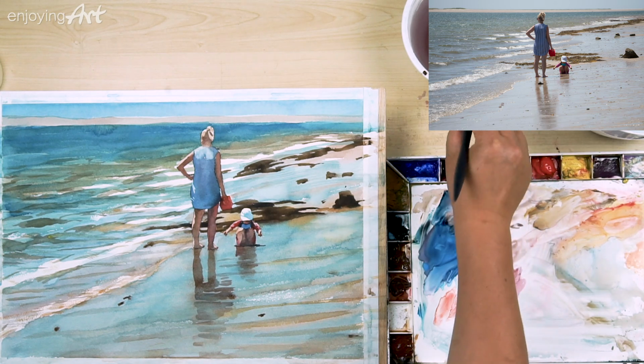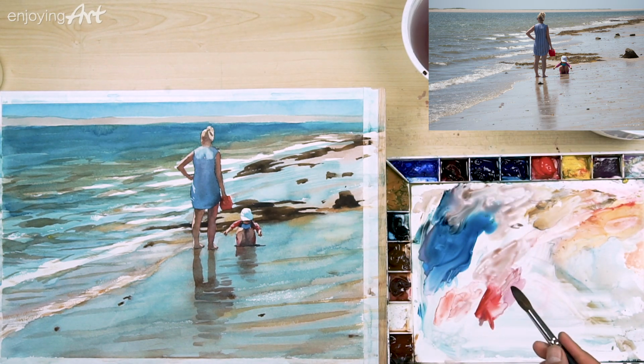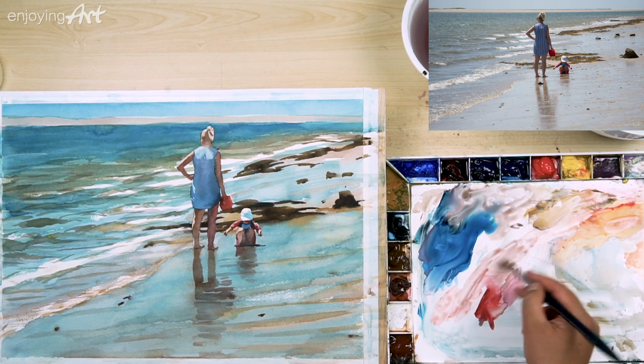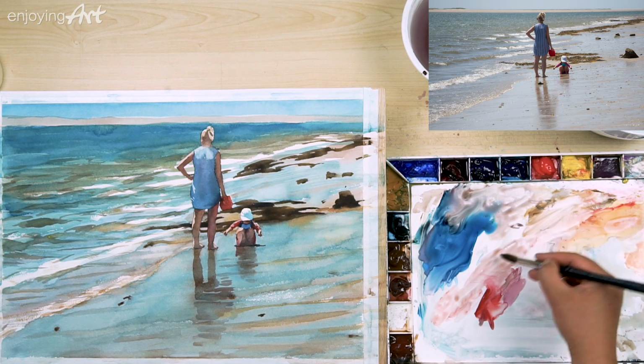Now, all right. Now what I want to do, I'm going to take this a little warmer color and represent the sand.